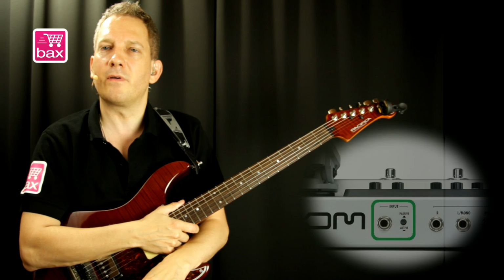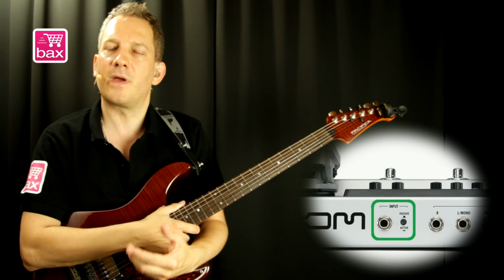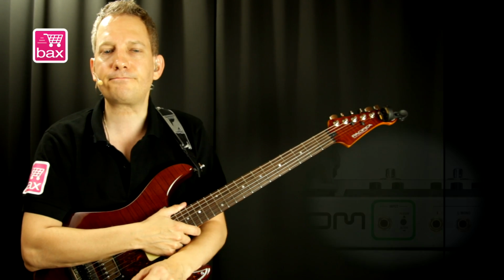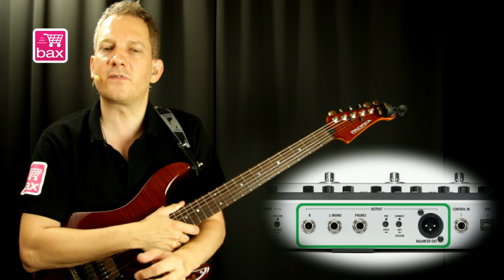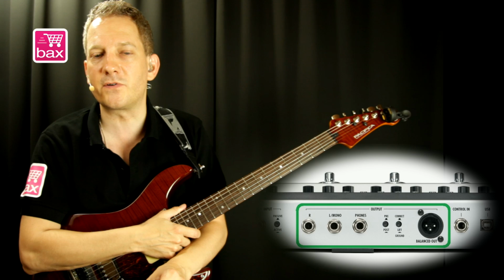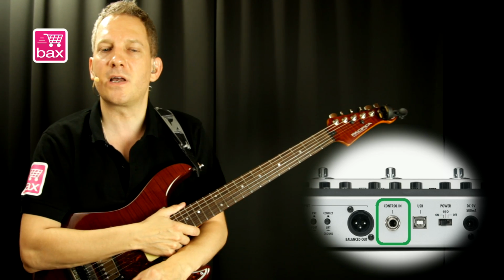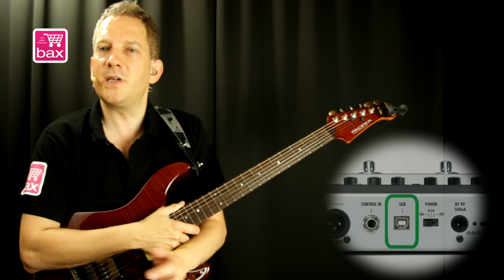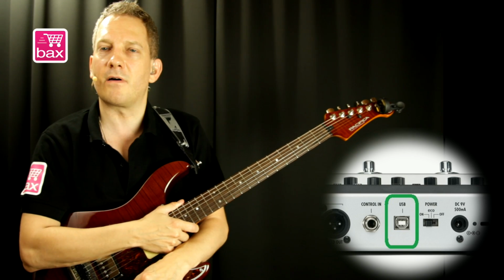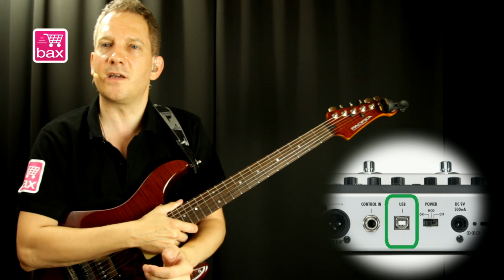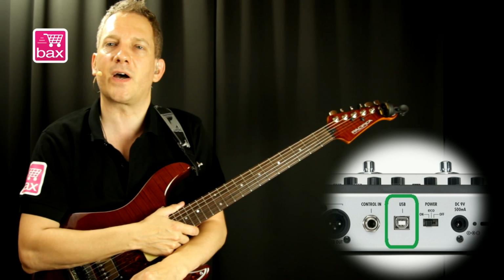It has an input to connect your guitar, and it has a control to set it to passive or active pickups. It has left and right outputs, a balanced output and headphone outputs. It has a control in to connect an expression pedal or a foot switch, and also has a USB audio interface for recording, or also to connect it to your PC to control the Zoom G5 via Edit and Share software.